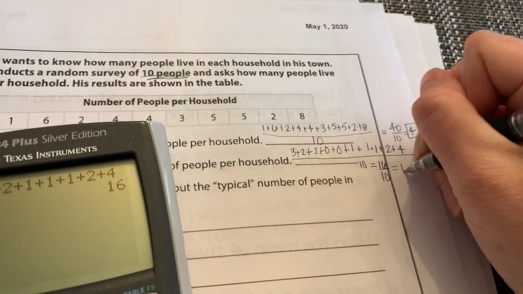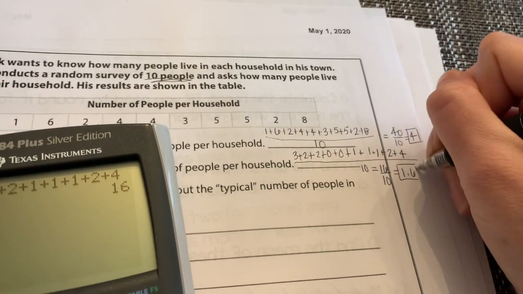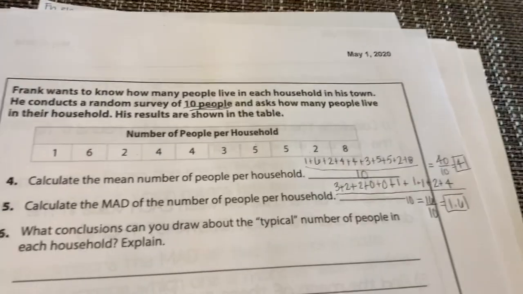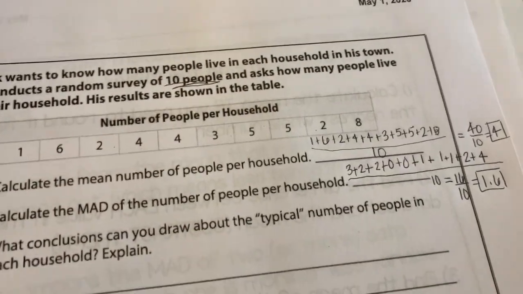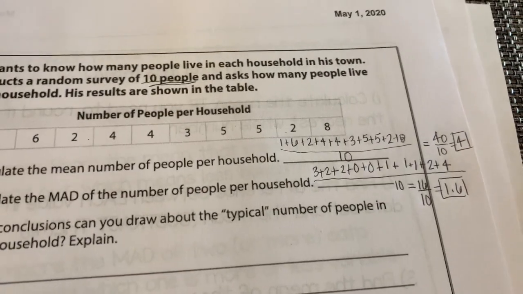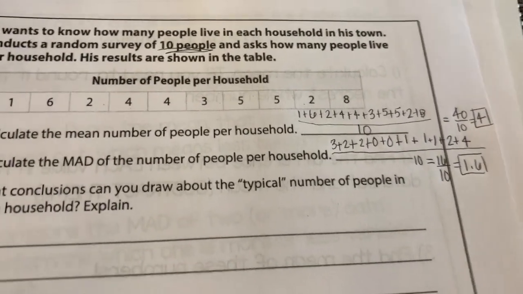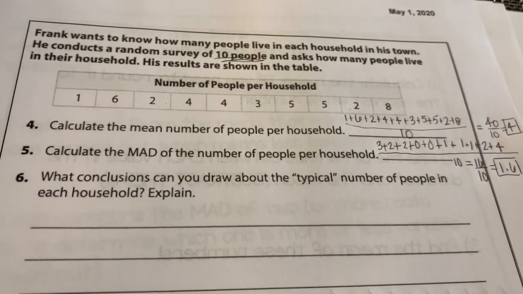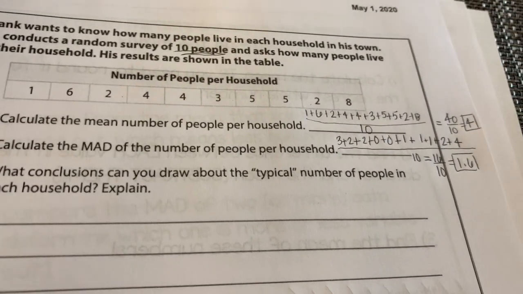16 divided by 10 is 1.6. So the mean absolute deviation is 1.6, which means that the numbers in this data set are only varying by approximately 1.6 from the mean. So what conclusions can we draw about the typical number of people in each household?